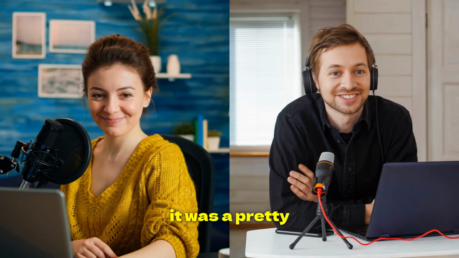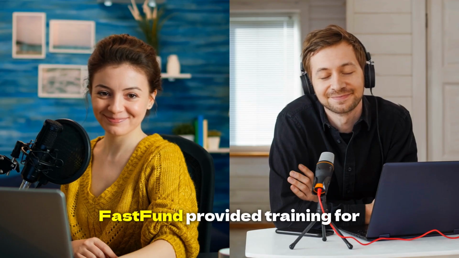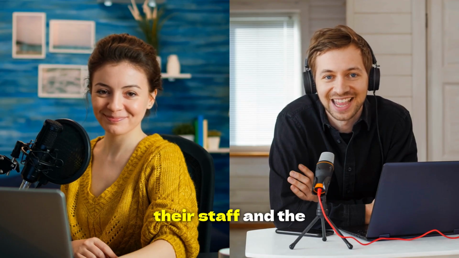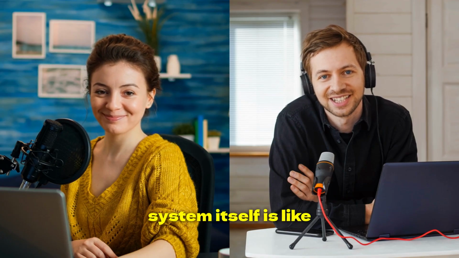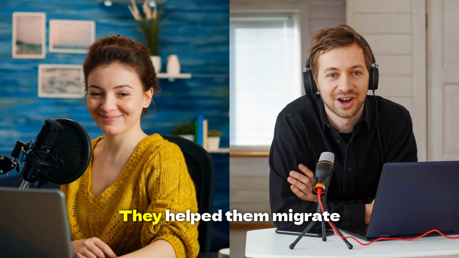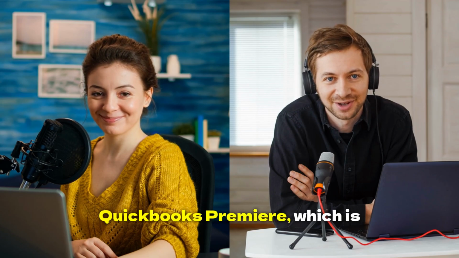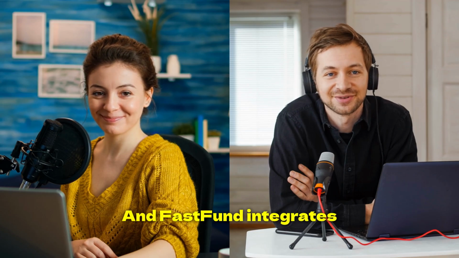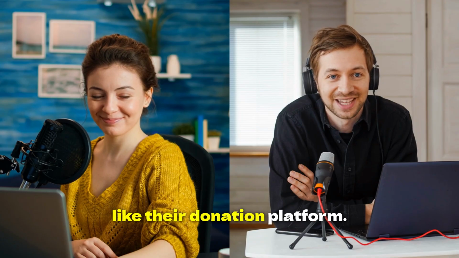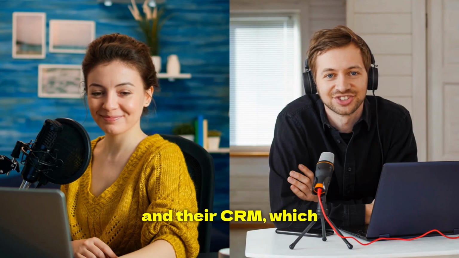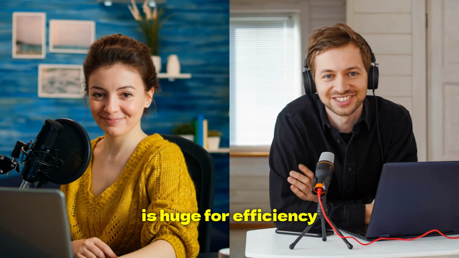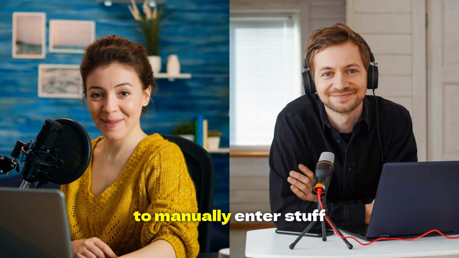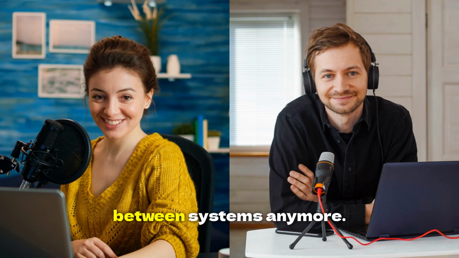So it sounds like it was a pretty smooth process. FastFund provided training for their staff, and the system itself is pretty user-friendly. Okay. They helped them migrate all their data from QuickBooks Premier, which is super important. And FastFund integrates with their other systems like their donation platform and their CRM, which is huge for efficiency and accuracy. So they weren't having to manually enter stuff between systems anymore.